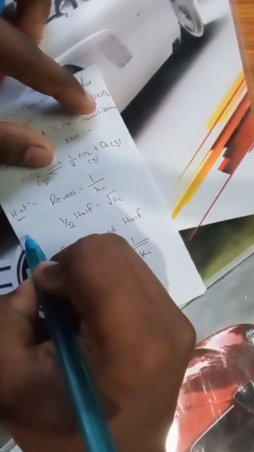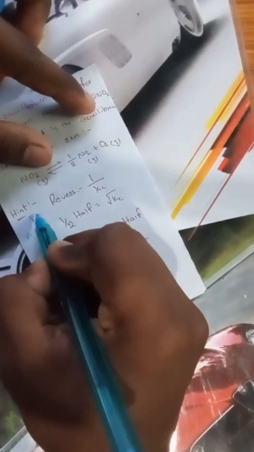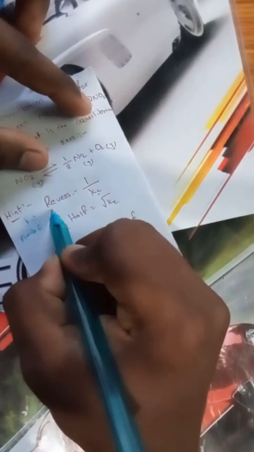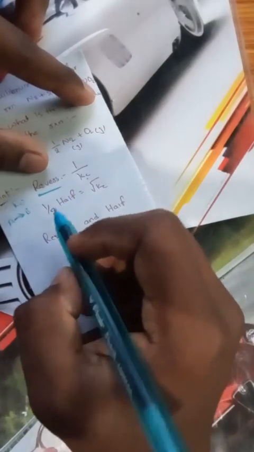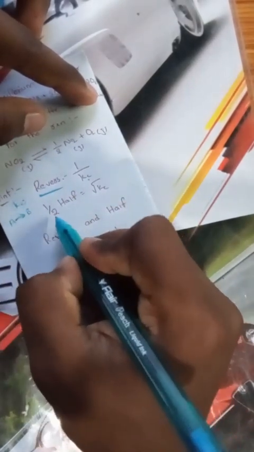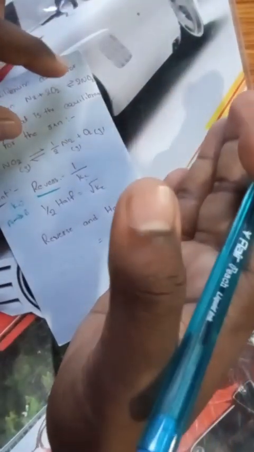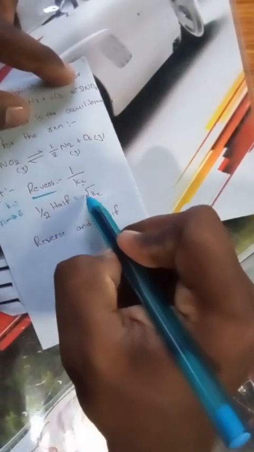First basic concept, remember, whenever for example a reaction A giving rise to B has a Kc value, while we are reversing the reaction the Kc value will be 1 by Kc. And while we are dividing the reaction by 2, meanwhile we are taking half of the moles of everything, we have to write root Kc.